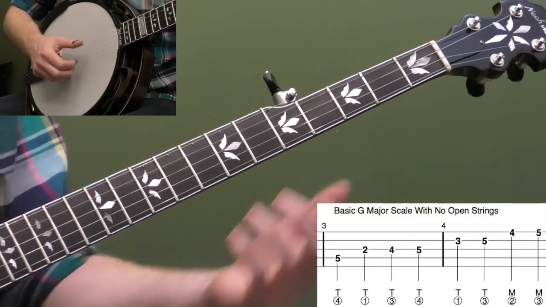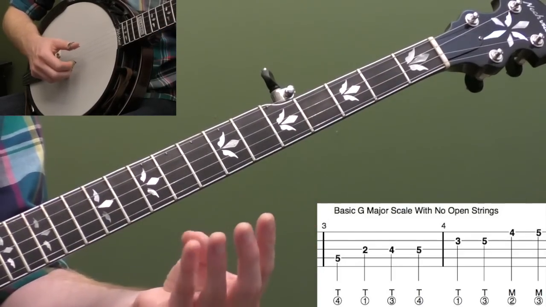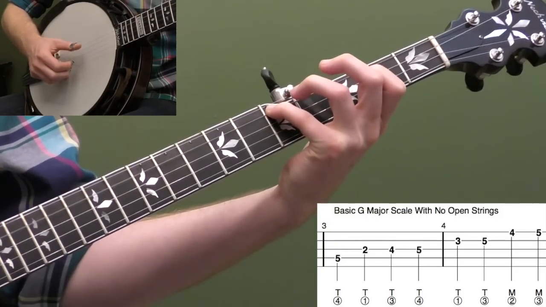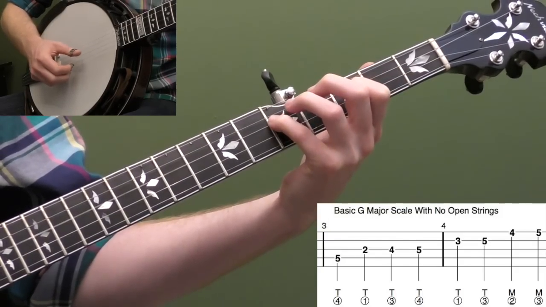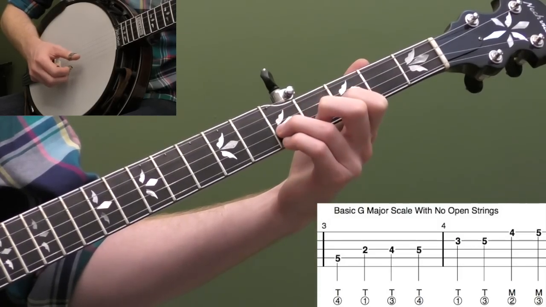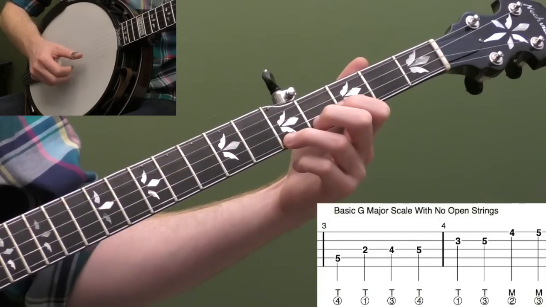Let's look at one more version of that scale where we have multiple notes on the same string. Now we're going to start with our pinky down at the 5th fret on the 4th string. Then we've got frets 2, 4, 5 on the 3rd string. And then we've got 3, 5 on the 2nd string. And then 4, 5 on the 1st string. That's more like a closed position scale.